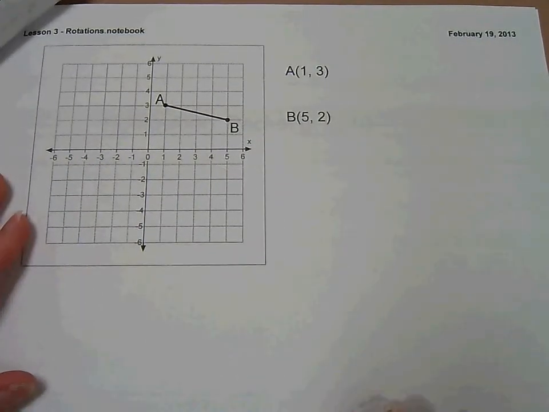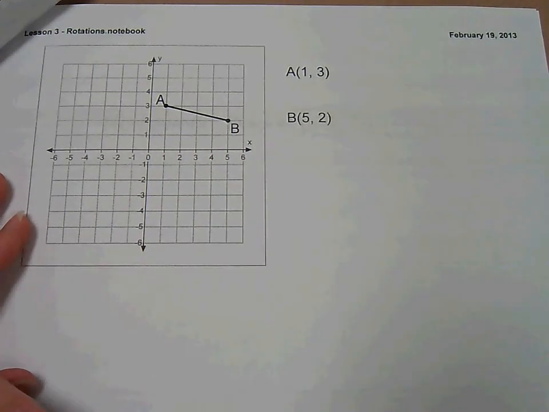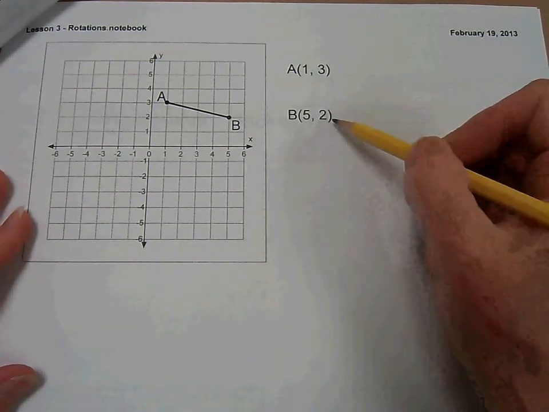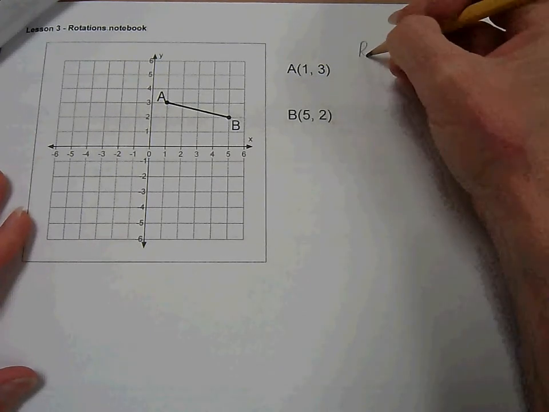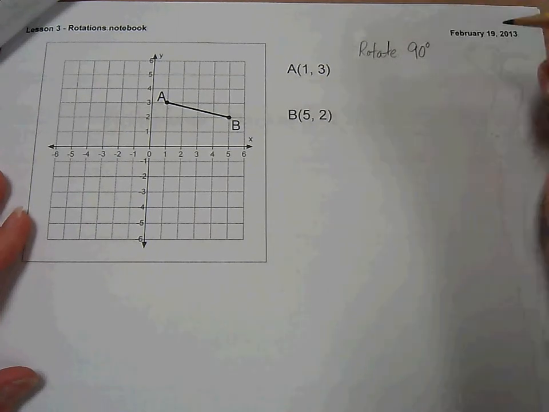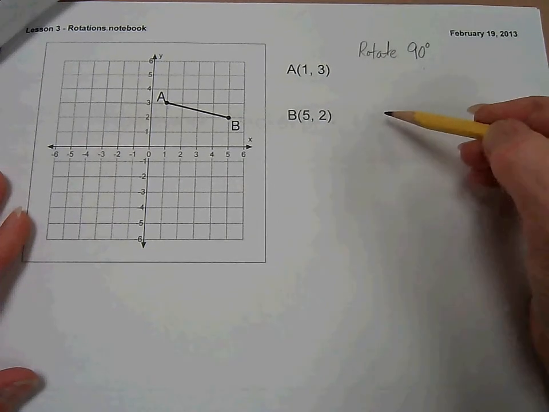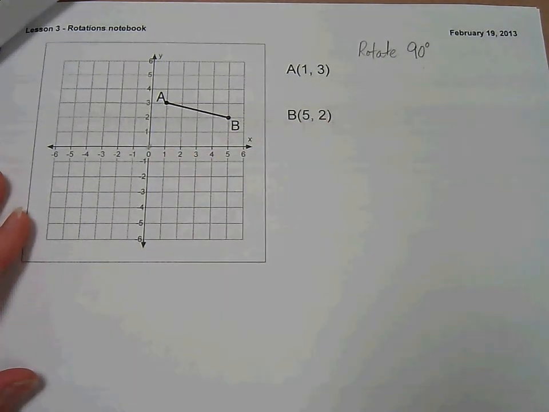So let's practice some more doing segment rotations. If you were to rotate this segment around, fill out what the new coordinates would be. If I said rotate 90 degrees, that means rotate 90 degrees counterclockwise about the origin, around the origin. So try that.